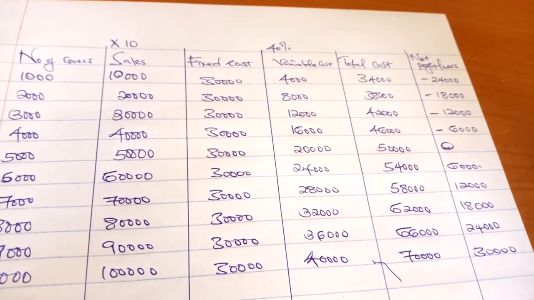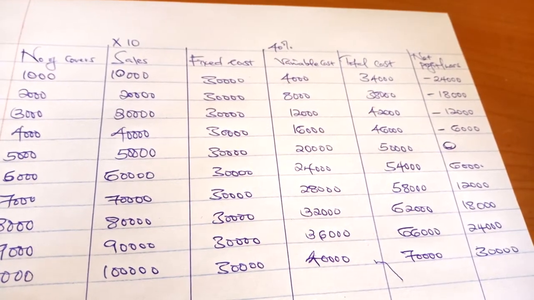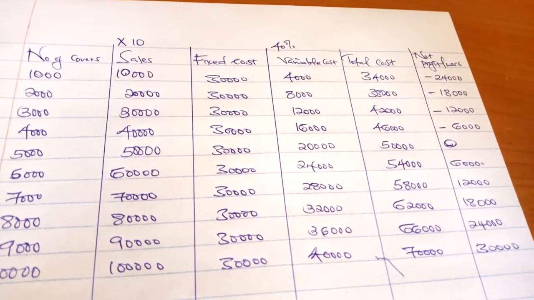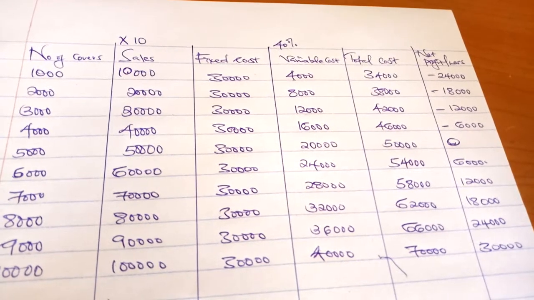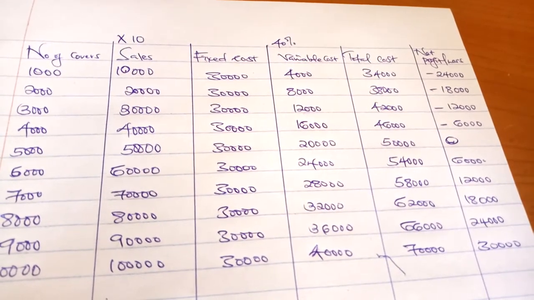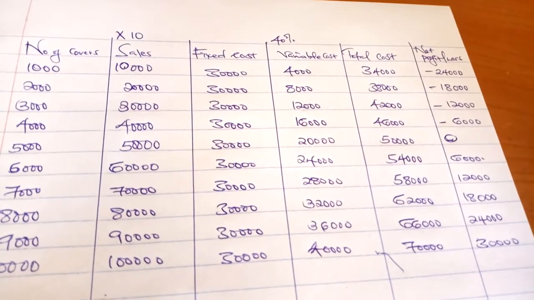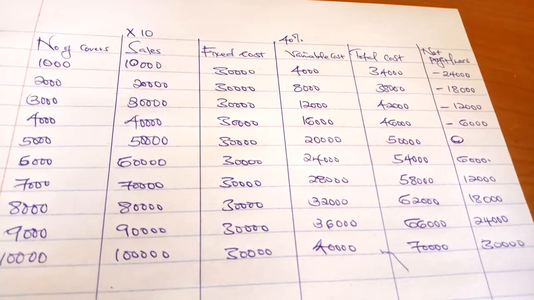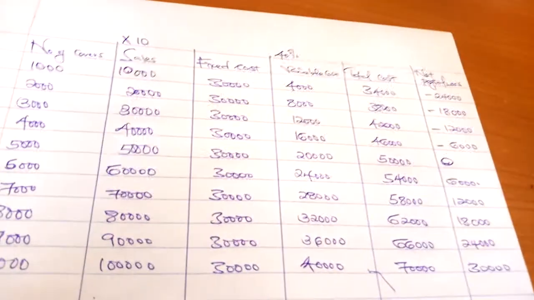Then 30,000 plus 24,000, you get 54,000. 30,000 plus 28,000, you get 58,000. 30,000 plus 32,000, you get 62,000. 30,000 plus 36,000, you get 66,000. 30,000 plus 40,000, you get 70,000. So that is it about the total cost. You add the fixed cost plus variable cost to get the total cost.